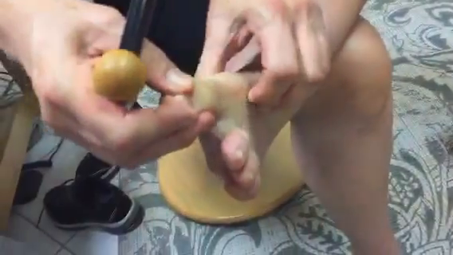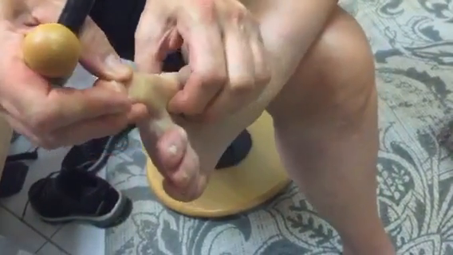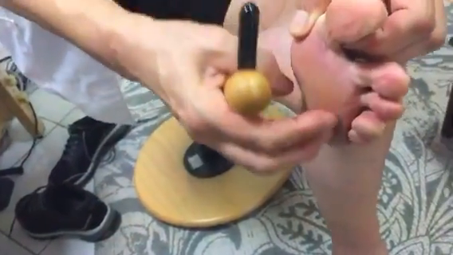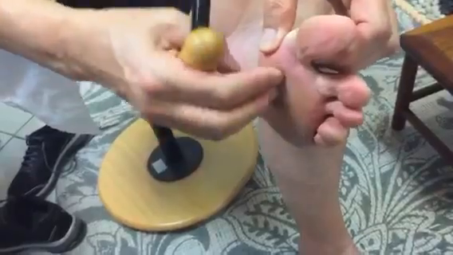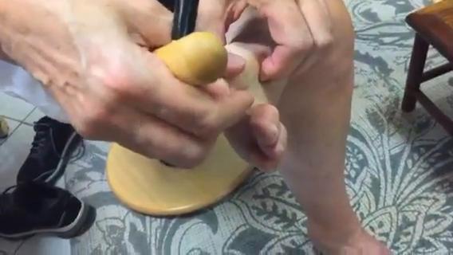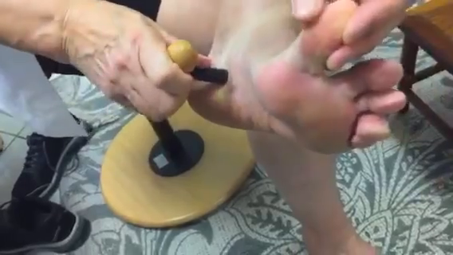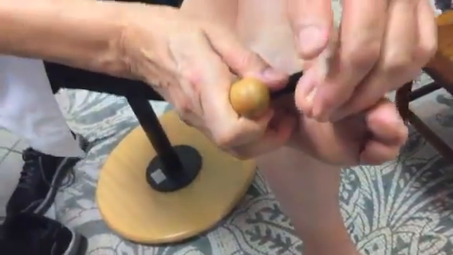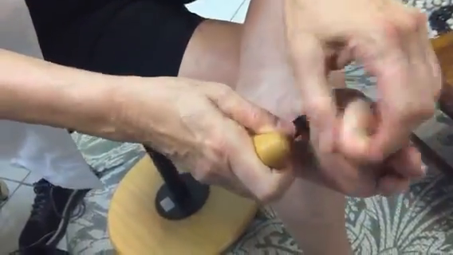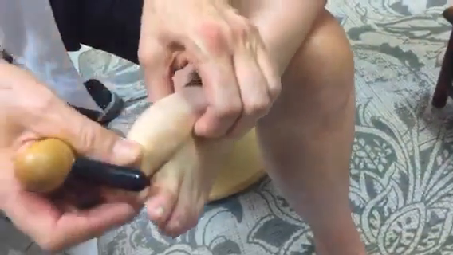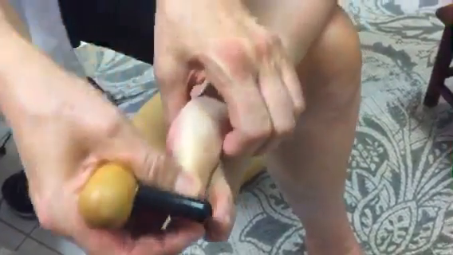And to get rid of a bunion, what I do is I have you really work on that adductor hallucis and also on the abductor as well. I work on the abductor and also the flexor. Make sure the flexor is working and make sure the interossei aren't also pulling the great toe inward.